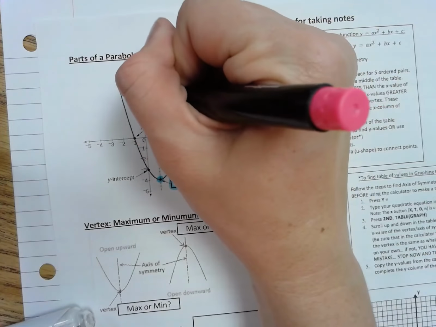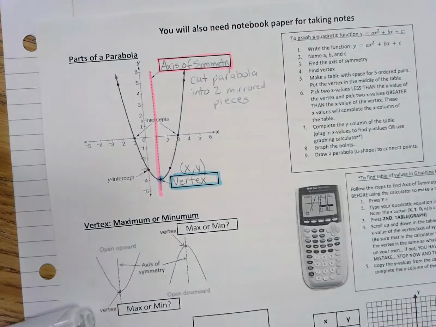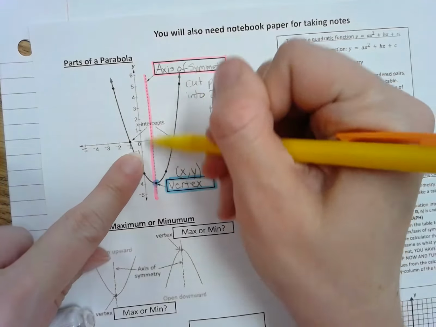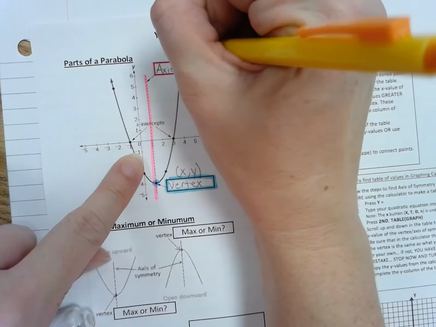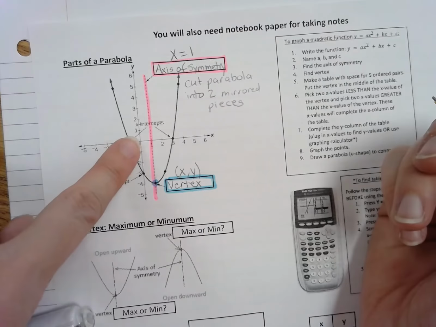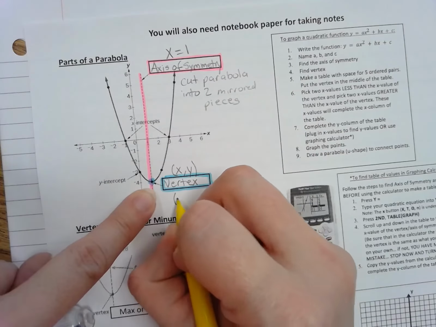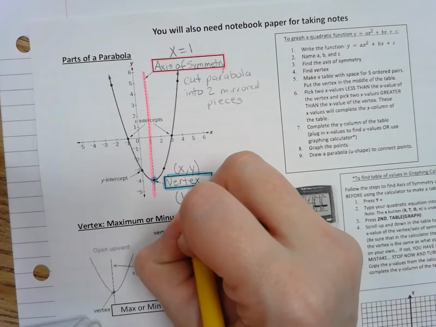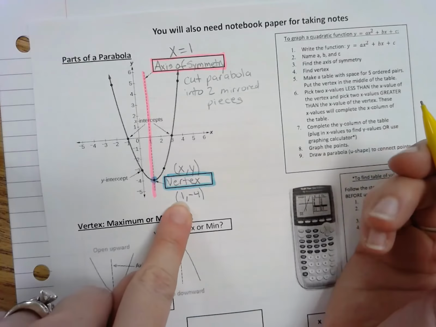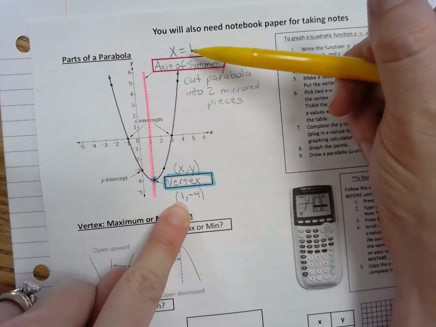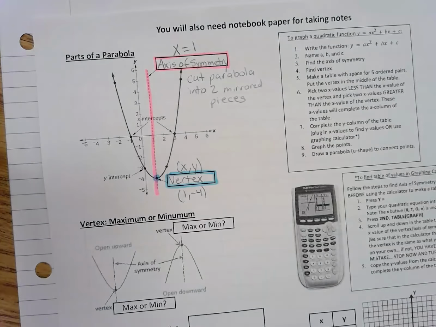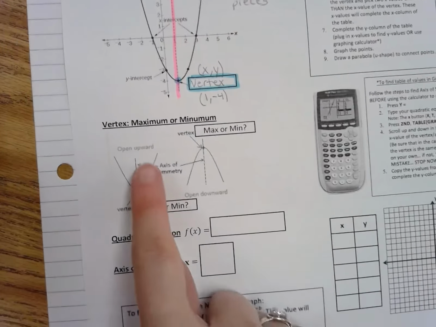is this line. So for this graph that we are looking at, the axis of symmetry is at x equals 1 and the vertex is at the ordered pair (1, -4). Notice the x value of the vertex is the same as your axis of symmetry, and that will always be true. So let's look at some more information about a vertex.